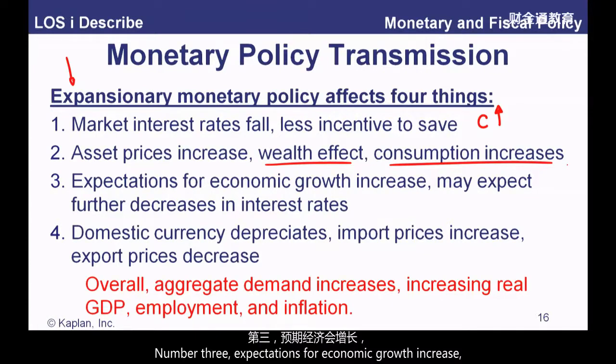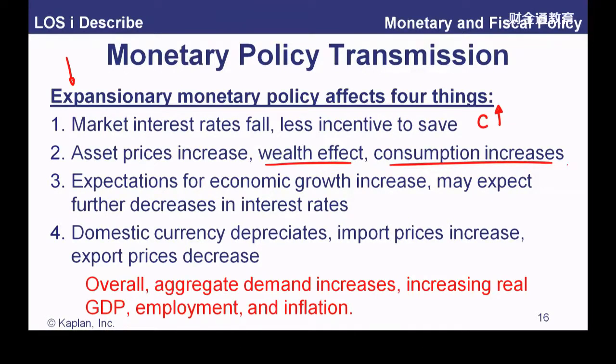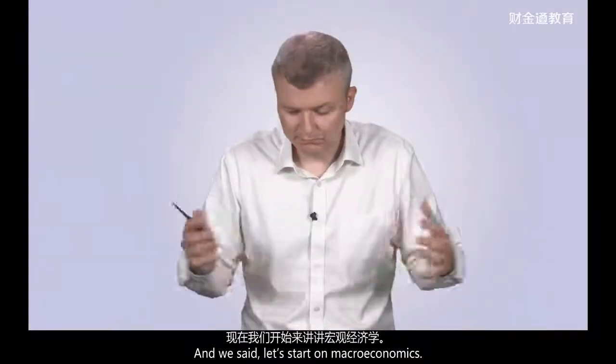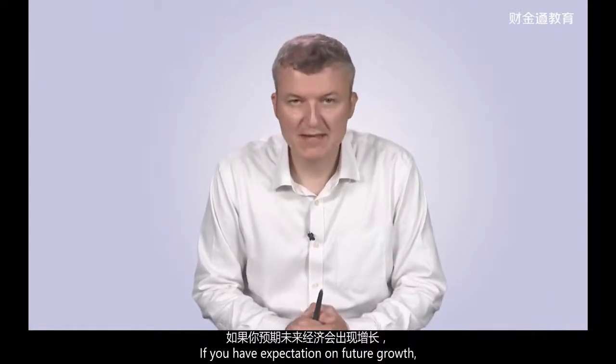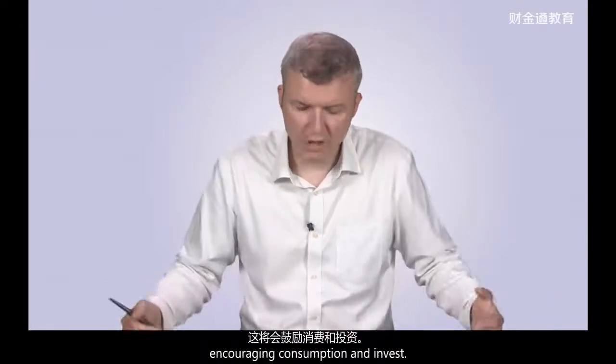Number three, expectations for economic growth increase. People see rates falling. They know that the central bank, the monetary authority, is trying to stimulate growth. If the monetary authority is credible, people therefore expect growth, maybe expect further decreases in interest rates. And we said, back at the start of macroeconomics, if you have expectations for future growth, it encourages consumption, investment.